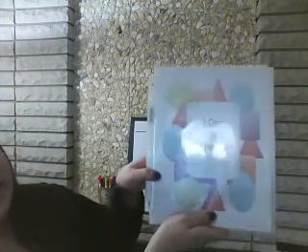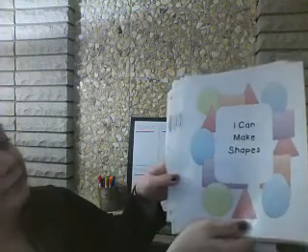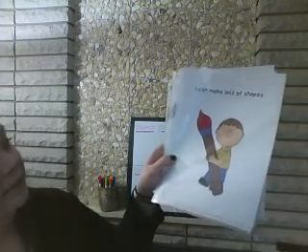So first we're going to start with looking at a book that we discussed last week just so we can review the shapes that we have already learned. This book is called I Can Make Shapes. I can make lots of shapes. I can make a square.